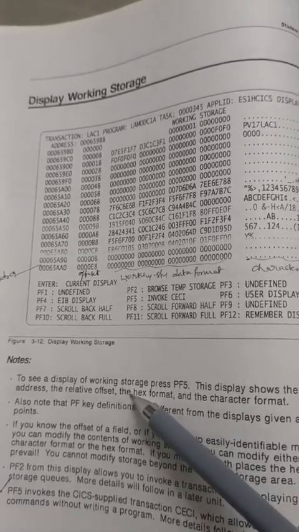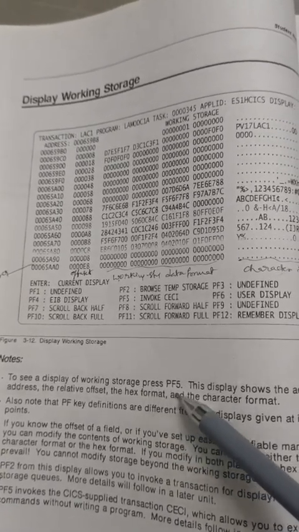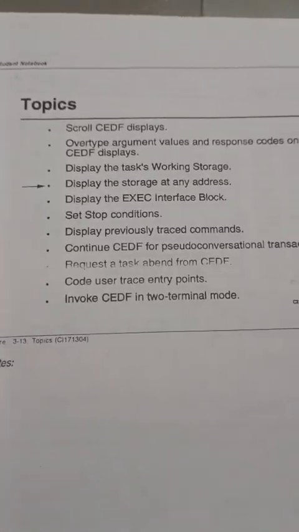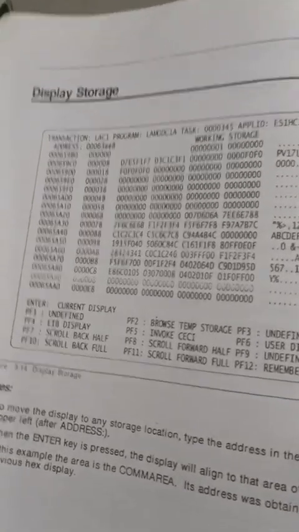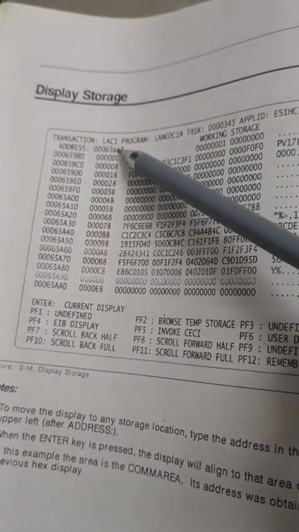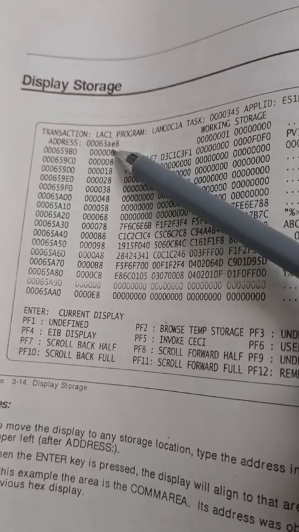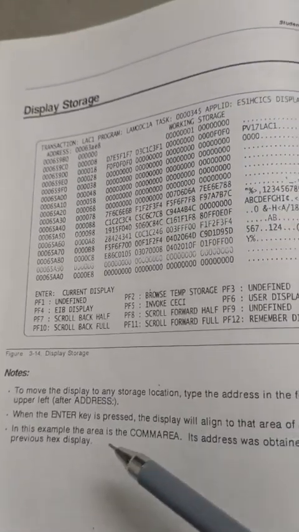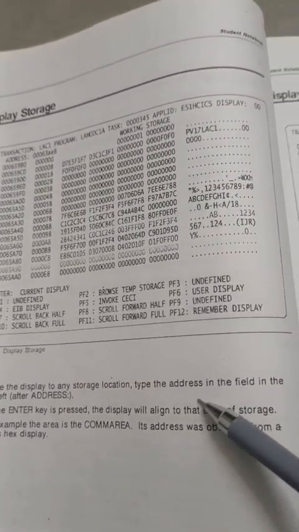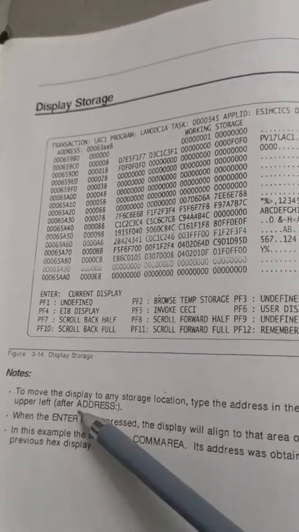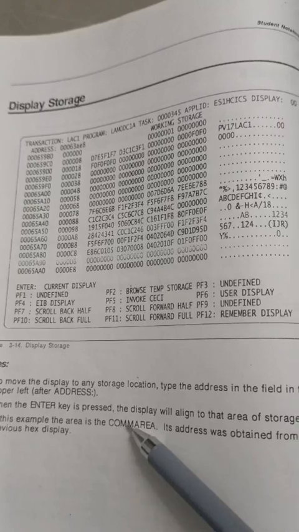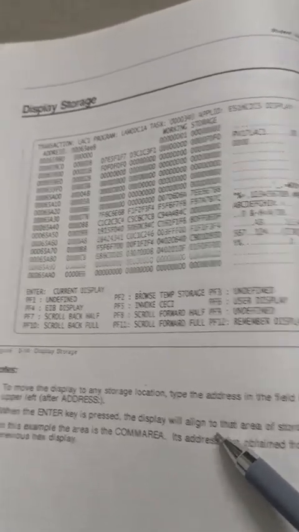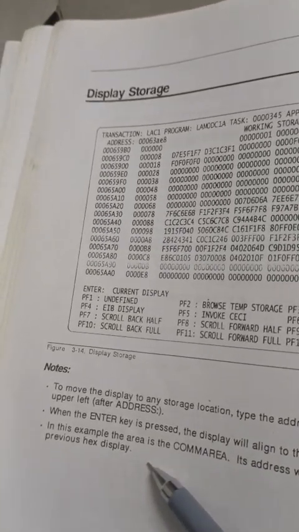To display working storage, earlier I pressed PF5. Now I want to display the storage at any address. How do we display the storage at any address? Here is an address I want to find: 63AE8. To move the display to any storage location, type the address in the upper left address field, and whenever the enter key is pressed, the display aligns to that storage.